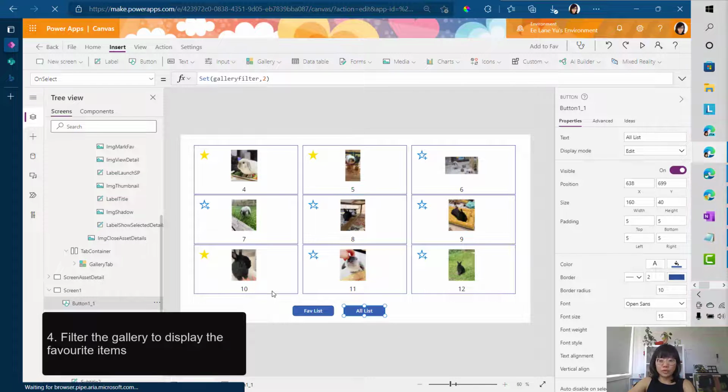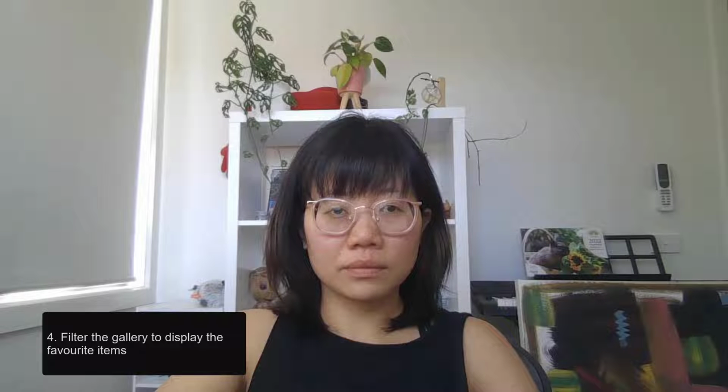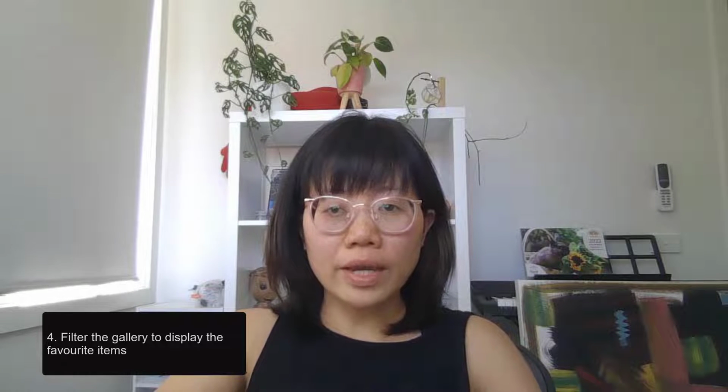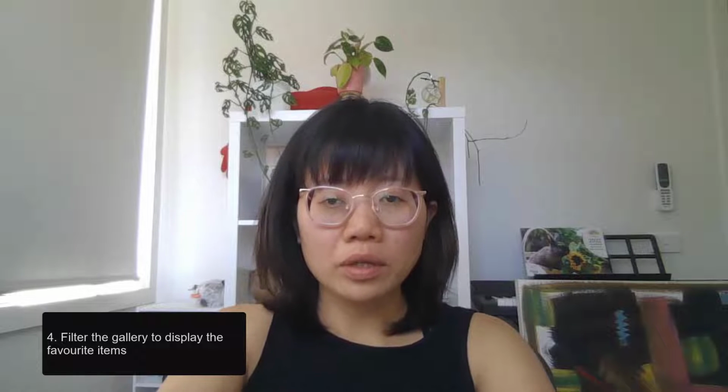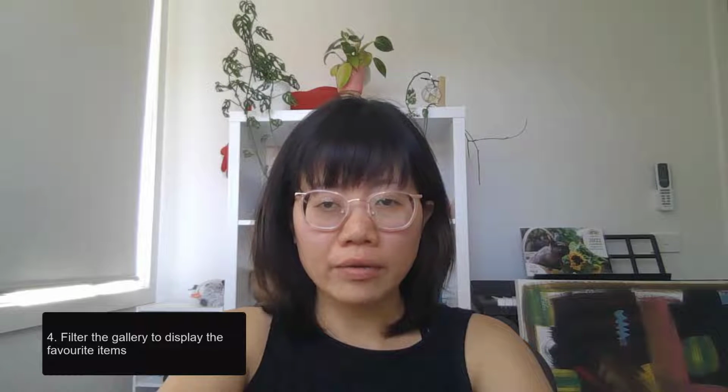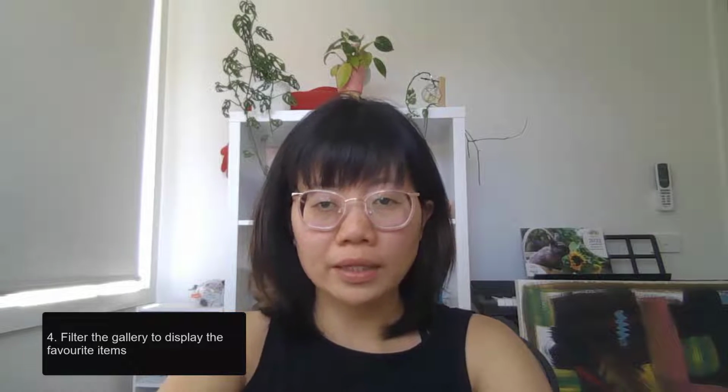We now have to filter the gallery based on which button that I've selected, right? Now let's filter the gallery. On the gallery at the moment, it's showing everything. So what we're going to do is first tell the gallery which button has been selected.